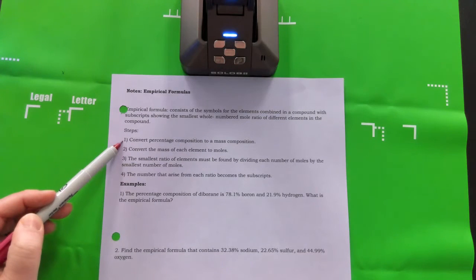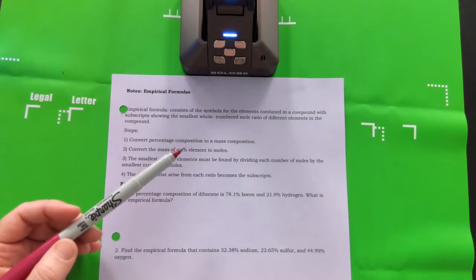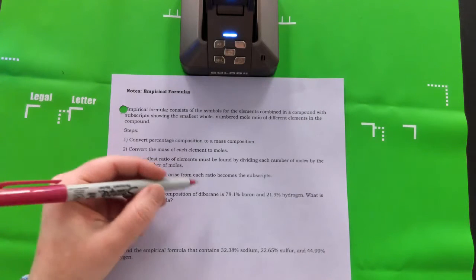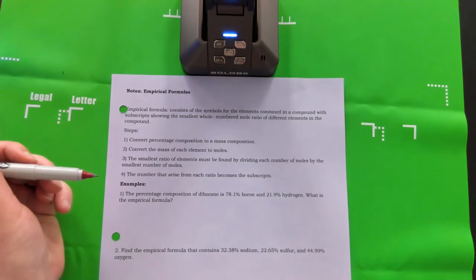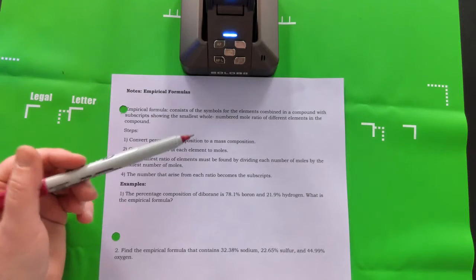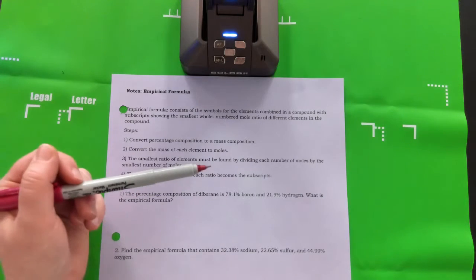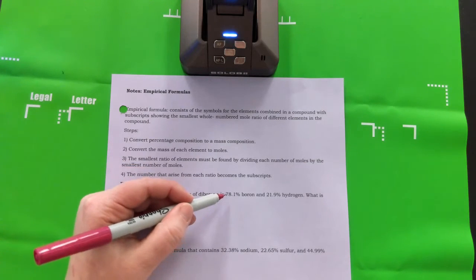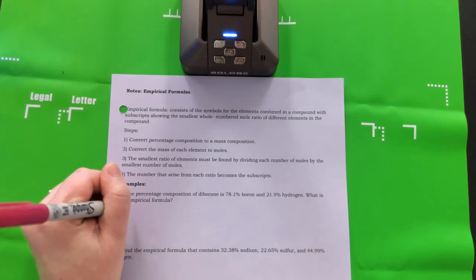So the first step that you're going to do is take your percent and change it to mass. What we assume in these problems is that your percentage is equal to the number of grams. For example, in this particular problem, we have the percent composition of this diborane. It's 78.1% boron and 21.9% hydrogen. So we can assume that if we have 100 grams of this diborane material, that 78.1% of it is going to be the boron. So again, if you take 78.1% times 100 grams, that's the same thing as saying 78.1 grams.